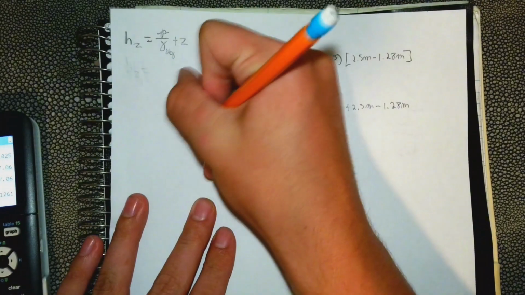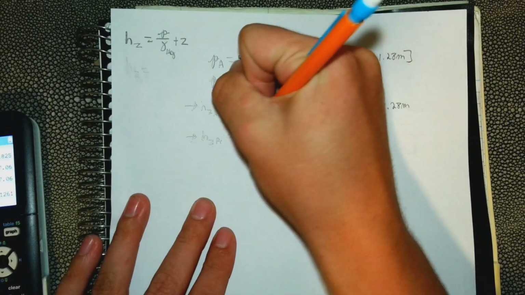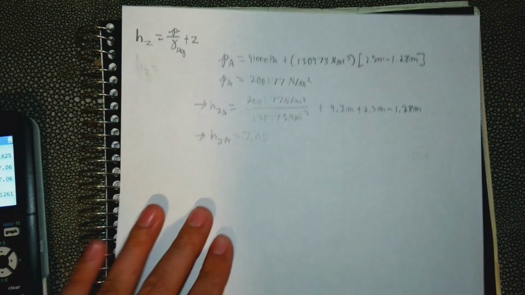You get piezometric head of 7.05 meters.